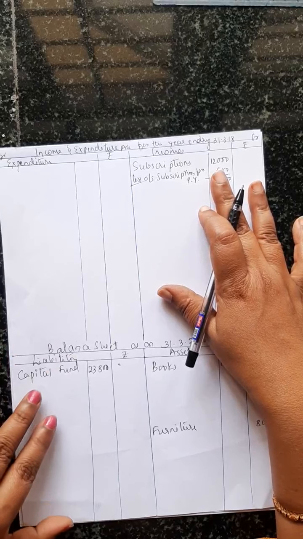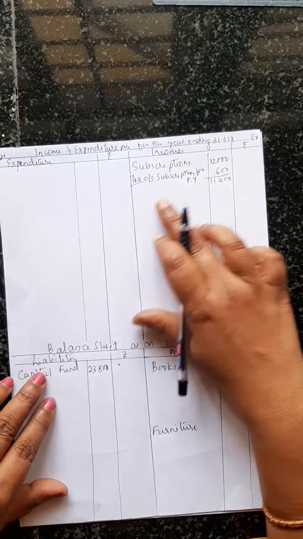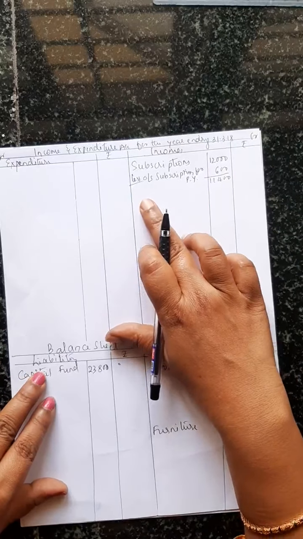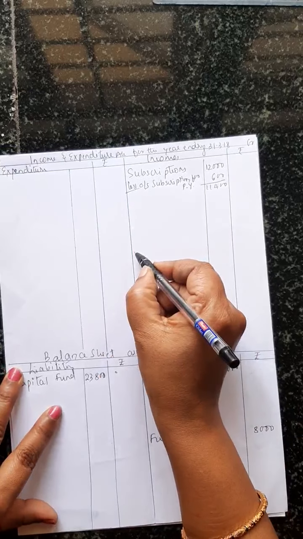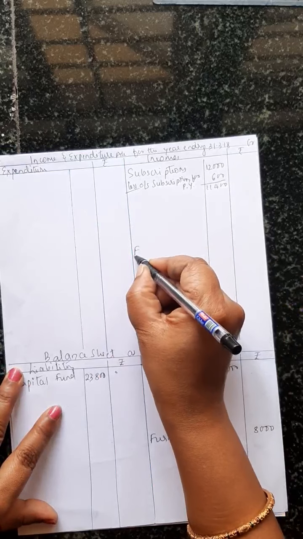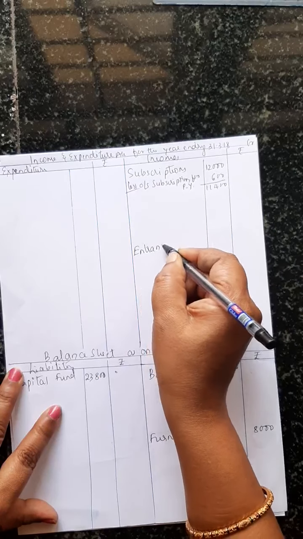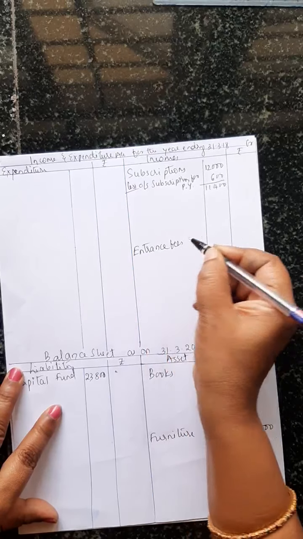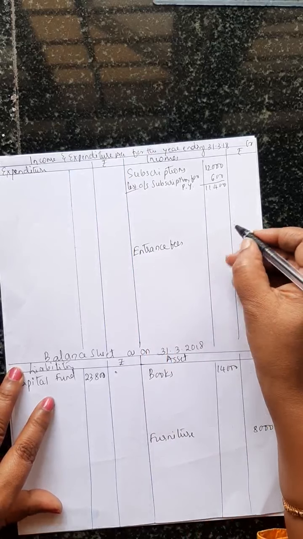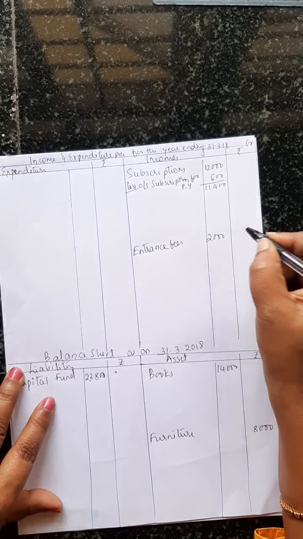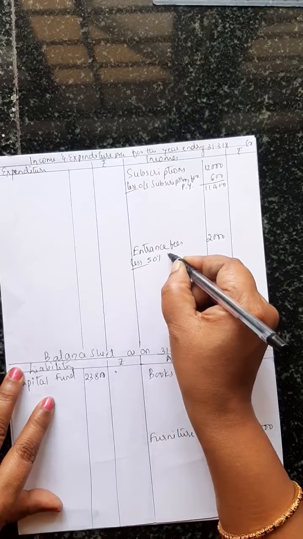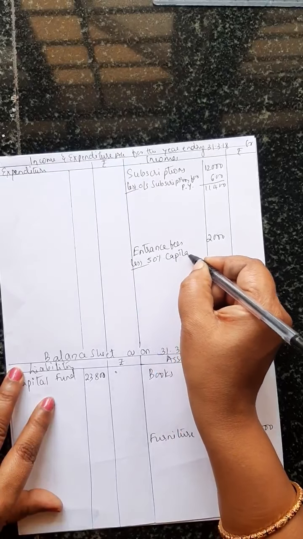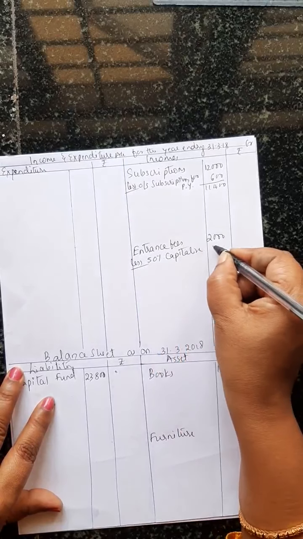Then next comes the second, entrance fees. Leave 2 lines because 2 adjustments are there, 2 to 3 lines you leave, then write entrance fees. Entrance fees, and the amount given is 2000, and the adjustment, what have they given there, 50% capitalize. Less 50% capitalize, 1000.